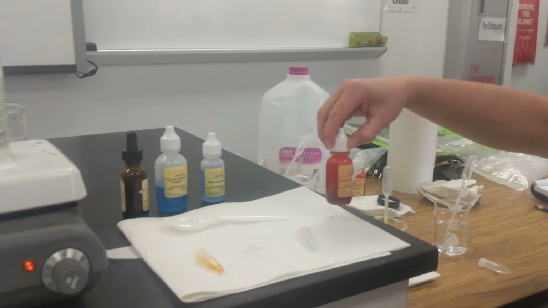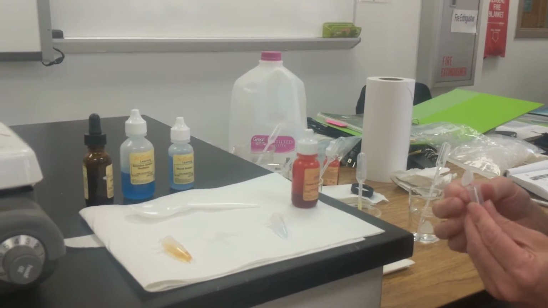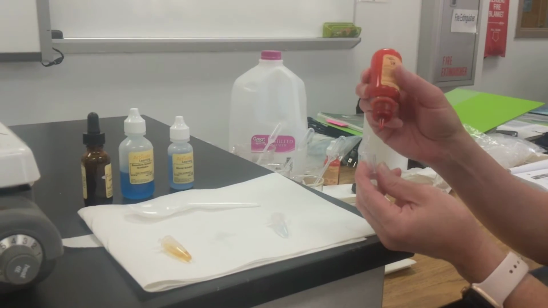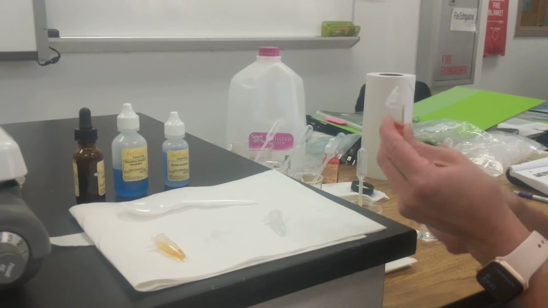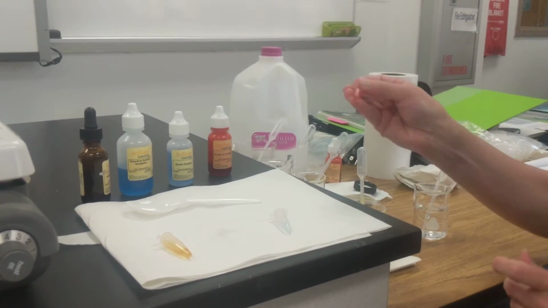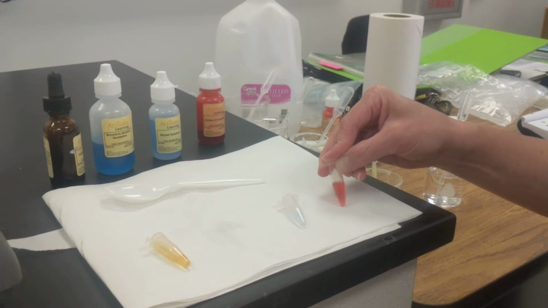All right, our last one is the Sudan test. We're testing for fat in water. Go ahead and put a couple drops in there. Little dab will do ya. Yep. All right, and that's looking like the dull maroon color.